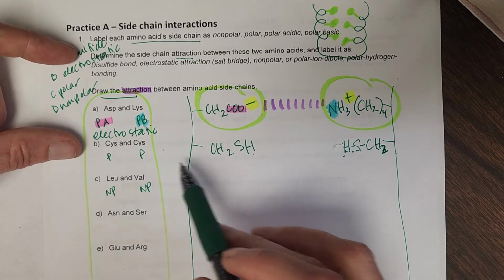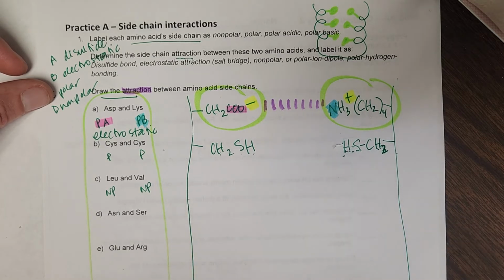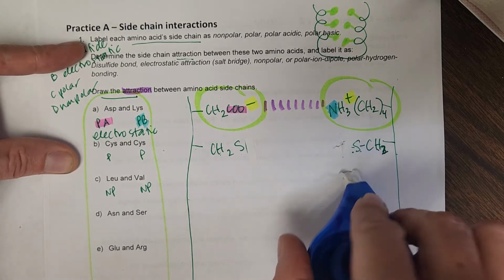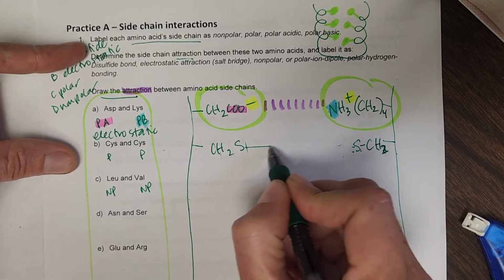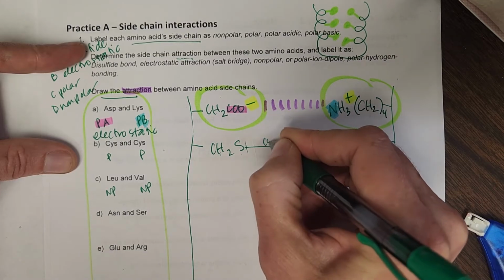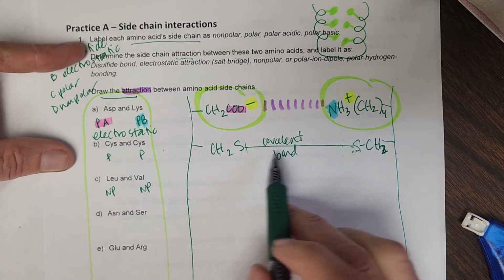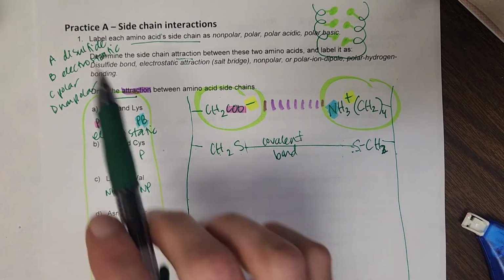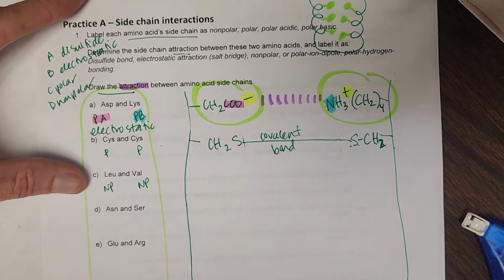So these are both polar, but they should jump out at you as, ooh, sulfurs are unique, okay? And so what happens here is these H's are actually lost. Oxidation is loss, so we actually oxidize them, and we end up with a covalent bond, or a disulfide bond. This is sharing electrons across here, so it's not an attraction, it's actually a bond. And that's why we say that that's our strongest side chain attraction. All right, let's take a look at the next one.